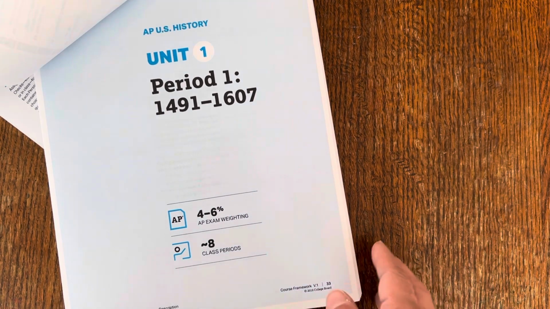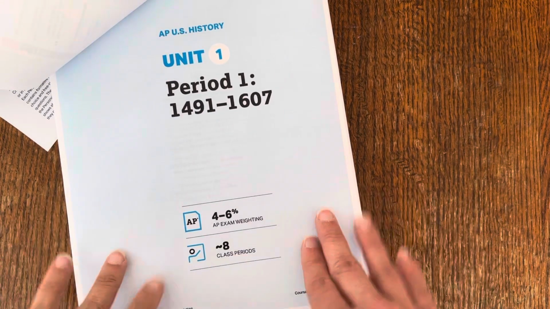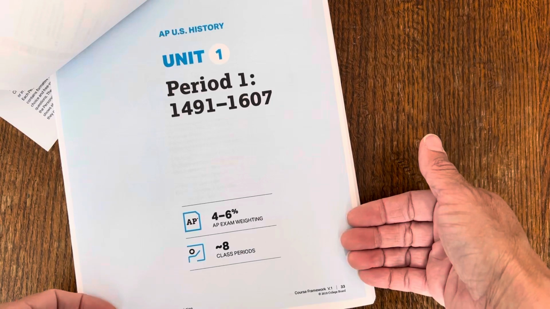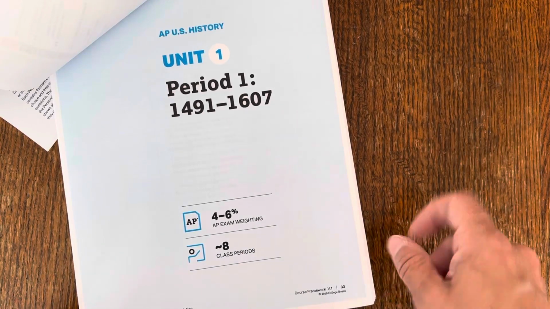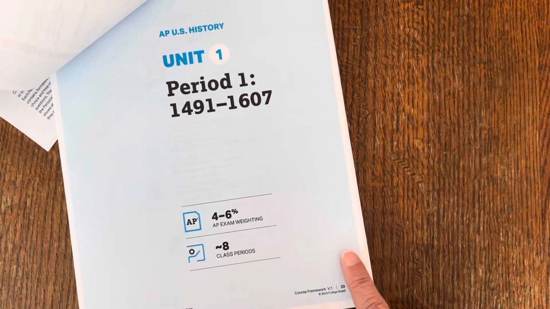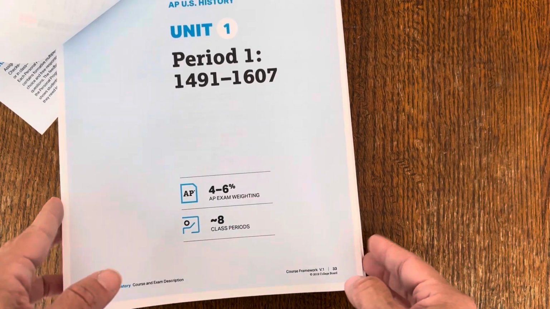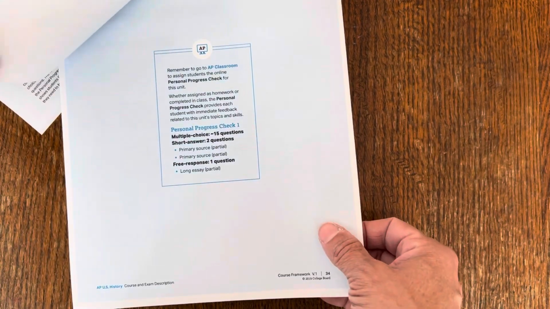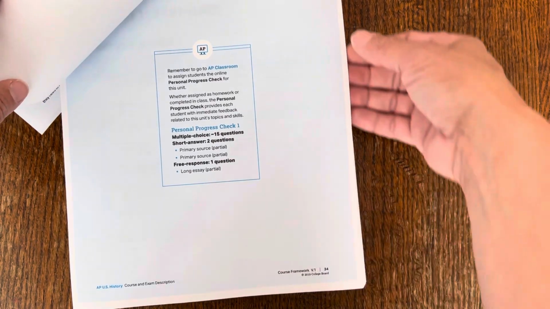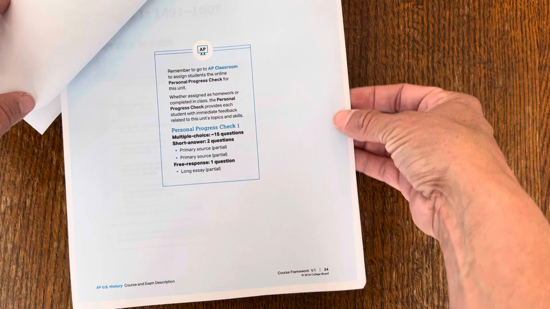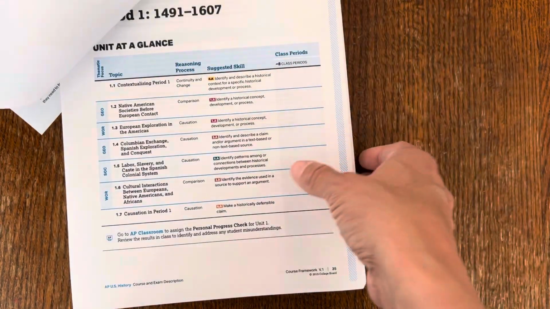So anyhow, this is the unit guide. It has detailed information for the types of assignments you can use, prompts, things to read. Documents and maps are very big for AP US History. So let's go ahead and flip through Unit 1, and then I want to show you AP English Literature. So it says you can go to the AP Classroom and assign the personal progress checks. So that answers that prior question.